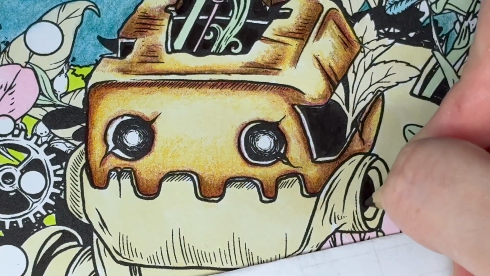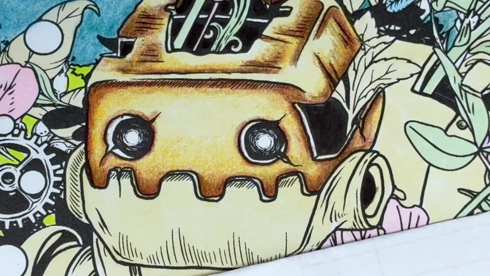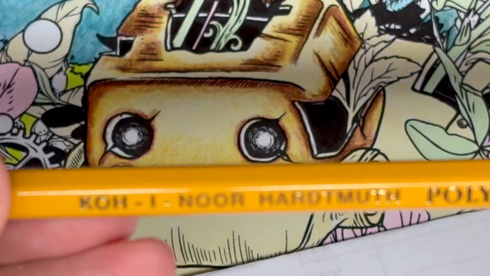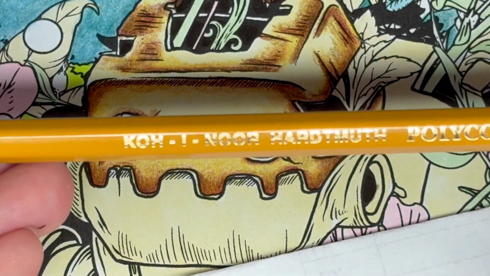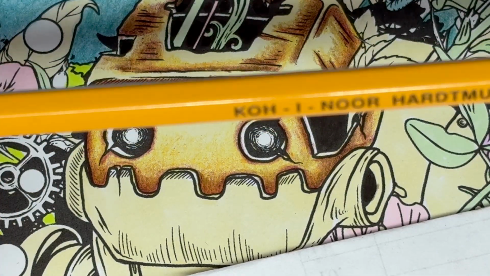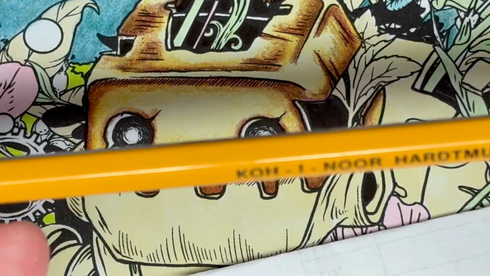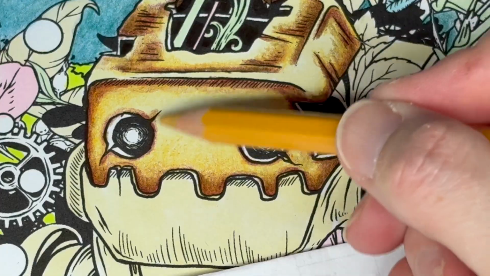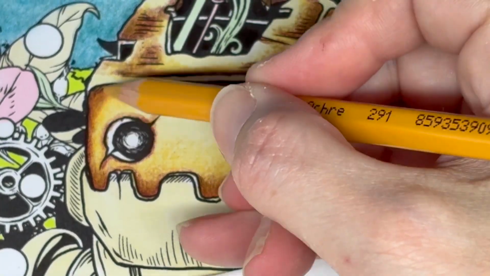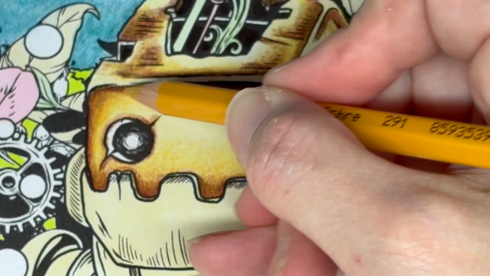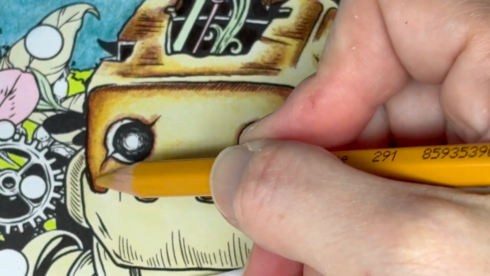Okay, here too. Right, now I'm going to go back to my really lightest color, which is 29 from the Kohinoor. This is a blending color. Light colors, either white or cream or really light yellow, are blending colors. And now I'm going to go over everything with this color. You can even go a little bit into the highlight area. With relatively hard pressure, I go over the colors and I blend it all together.